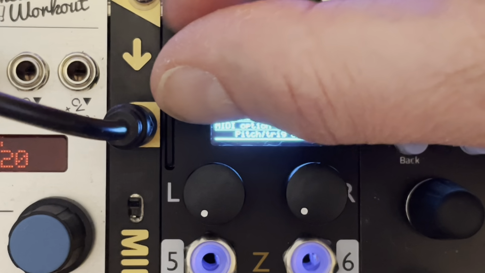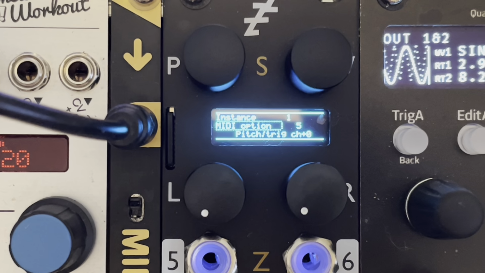Really important that you do that, because then it's basically saying to the EX, I expect pitch and trigger data to come in for Braids or the Macro Oscillator instance 1 on MIDI channel plus 0. Now, channel means 1. We configured that a second ago. And 1 plus 0 is also 1. So your first note in your 4-voice chord is going to come on channel 1.